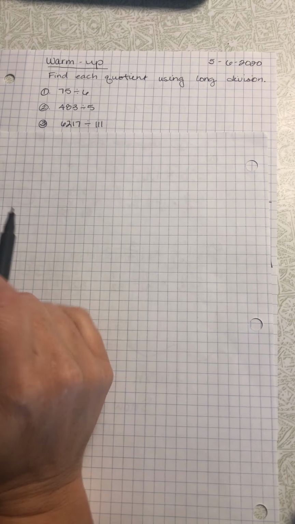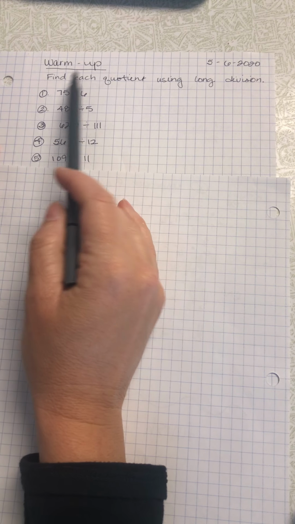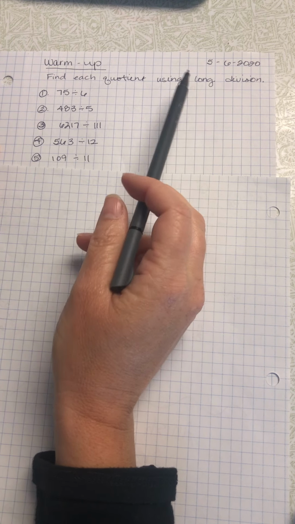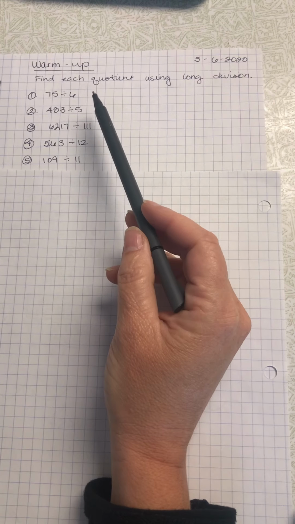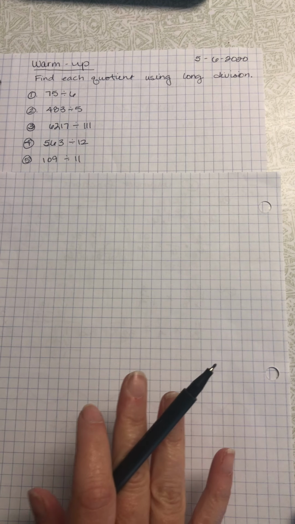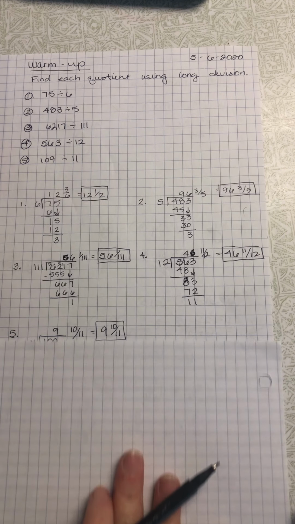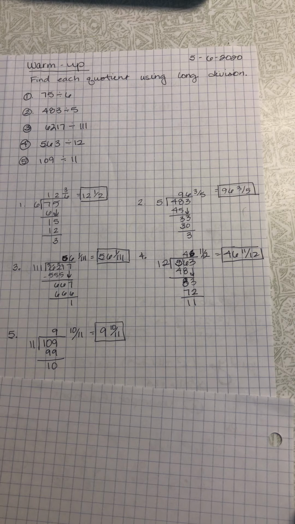8th grade. Today we're going to start with a warm-up. We've got 5 problems. We want to use long division, and as you're working these out, you'll see they don't go evenly. So when I solved it, I put the leftovers or the remainders into fractions, and I would encourage you to do the same. Go ahead and pause it. Please try these. Your work will be in your notes, and hopefully your answers will match up to mine.